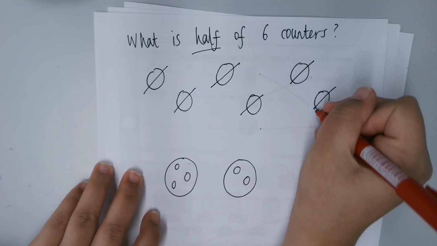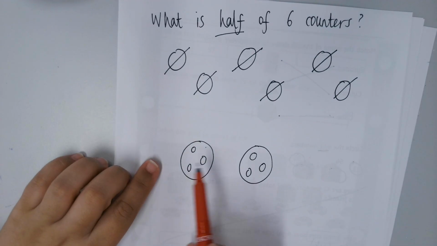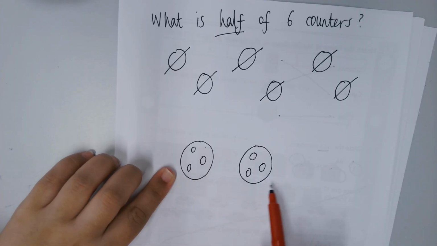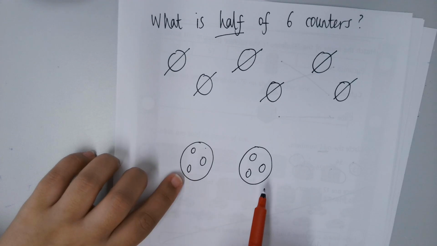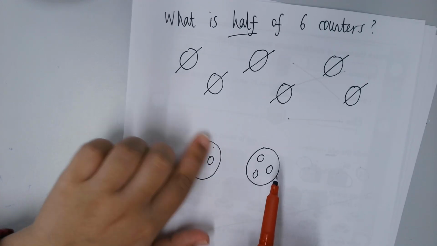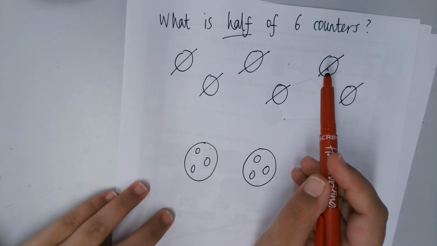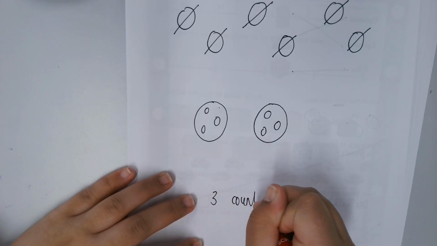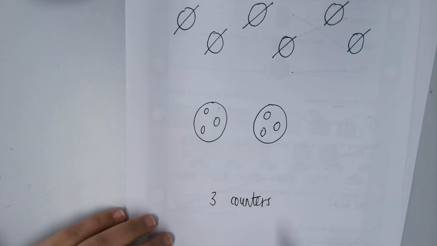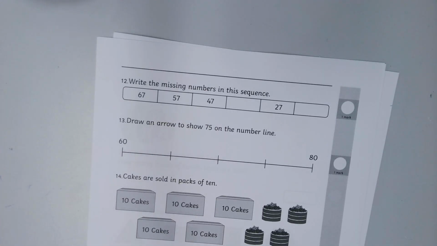3. Oh, 3. There are 3 counters in each of my groups. I've got 2 equal groups of 3. Half of 6 counters is 3 counters. Great. Okay.